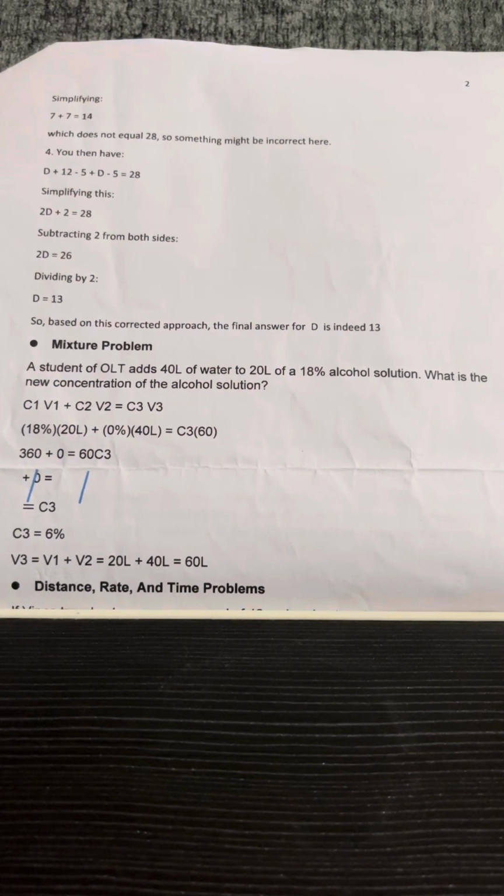What is the new concentration of the alcohol solution? So to solve this problem, we can calculate the new concentration of alcohol in the solution. So step 1, calculate the amount of alcohol in the original solution.